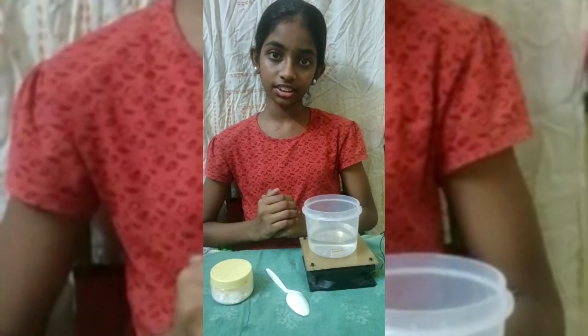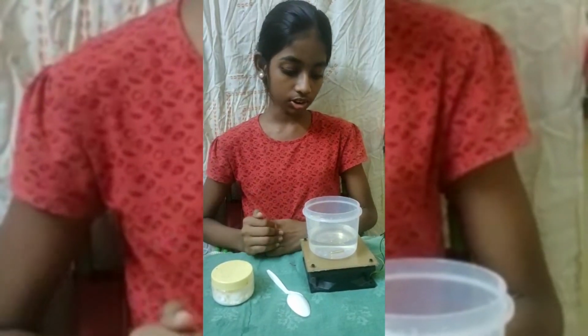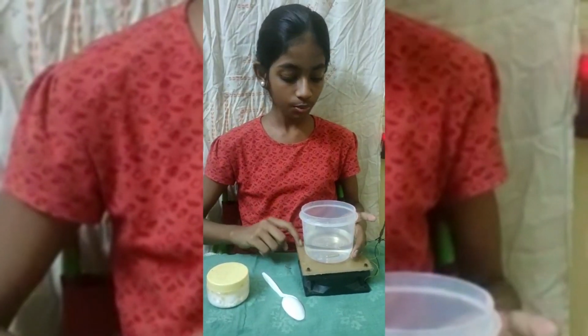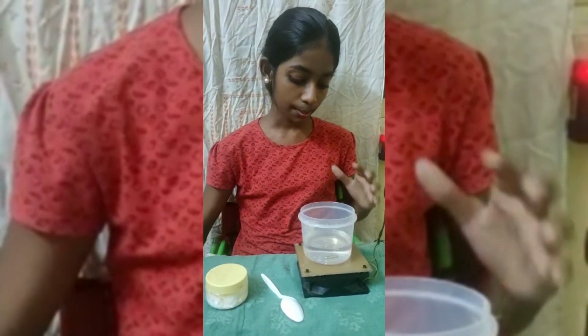I'm Nikita of grade 7. Today I'm going to explain about stirrer. What is meant by a stirrer? Stirrer is nothing but a machine which is used to mix a substance.